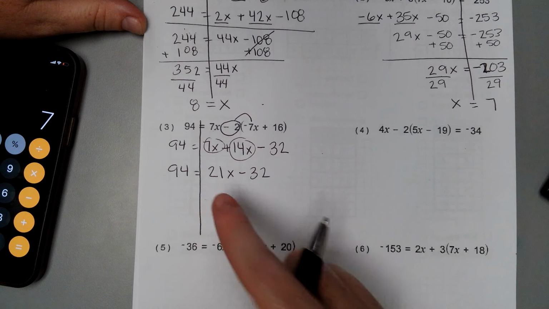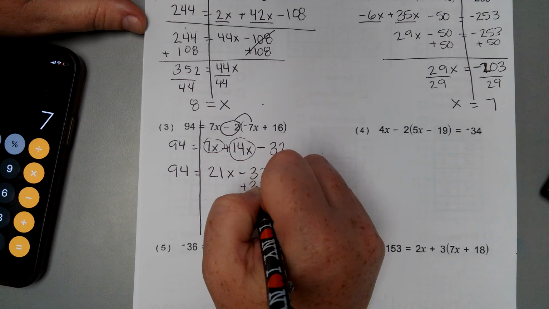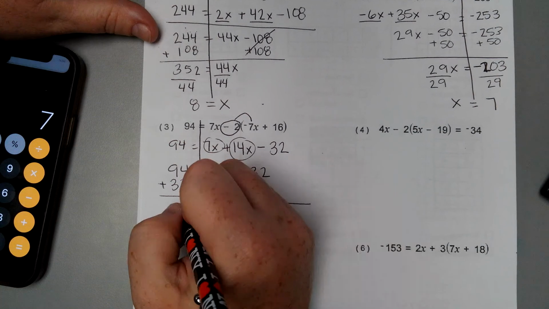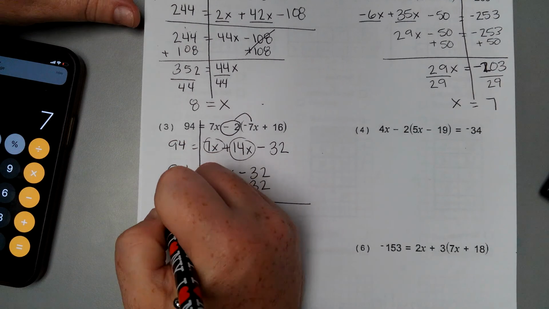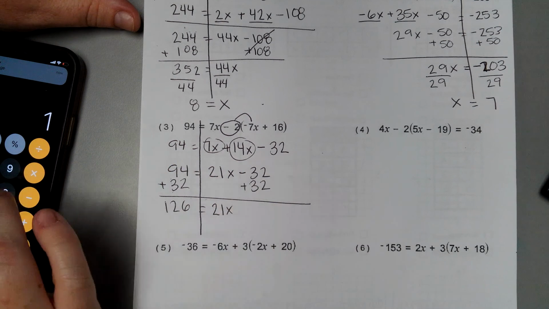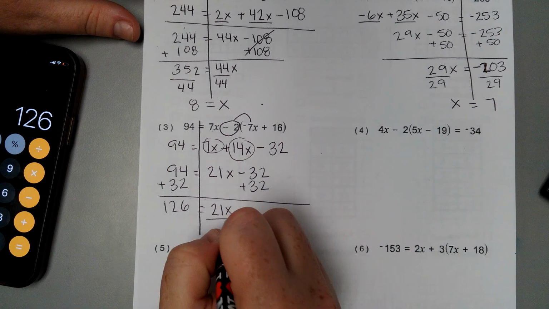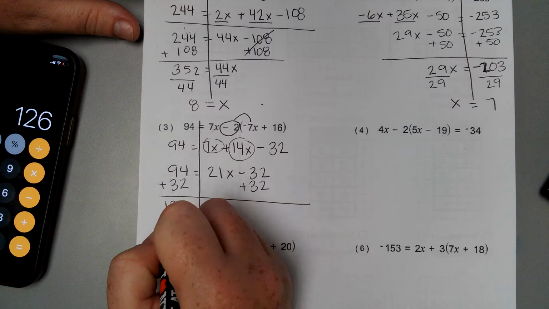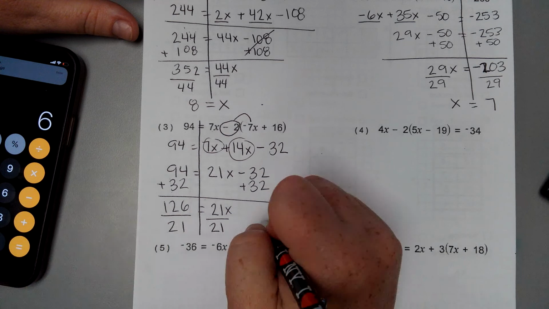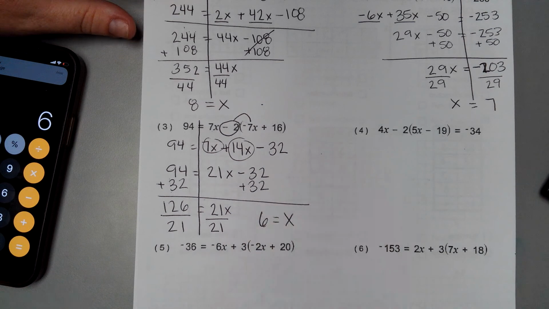Getting x by itself means I'm going to add 32 to both sides, giving us 126. The opposite of multiplying by 21 would be to divide. That is 6. So x is equal to 6.